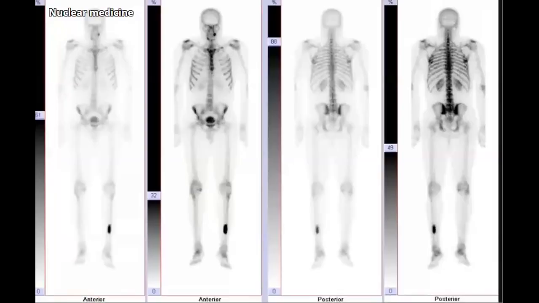This patient is an adult female, and she has a chronic history of pain in the leg, and they did this bone scan for her. What do you think? What is your differential?